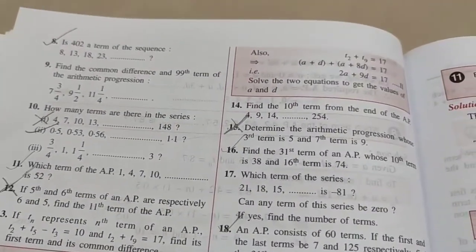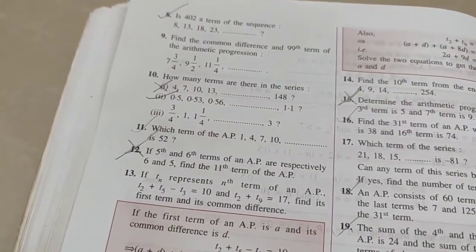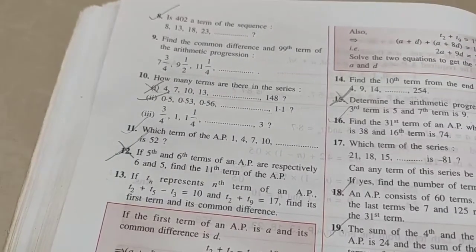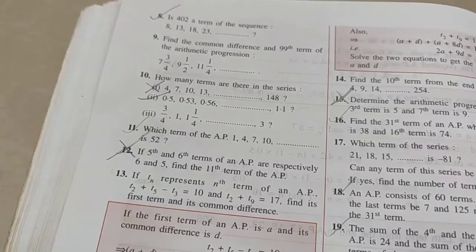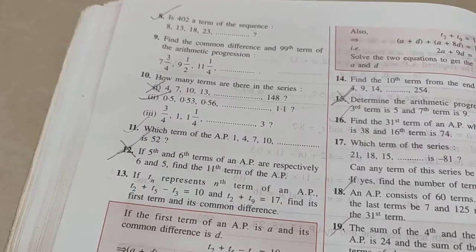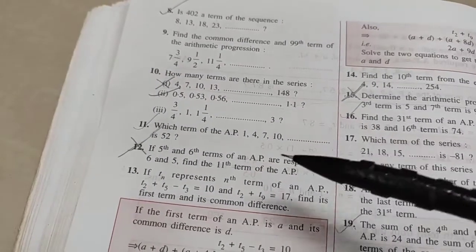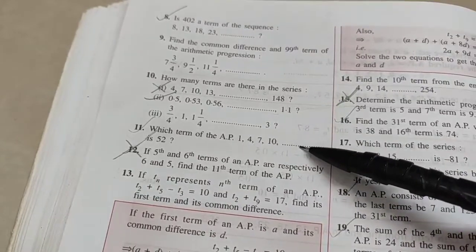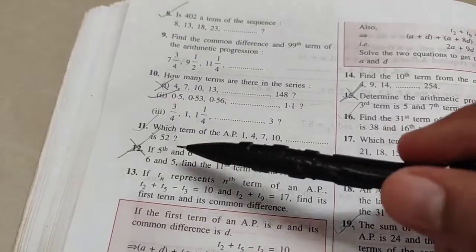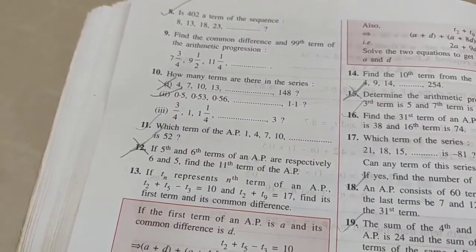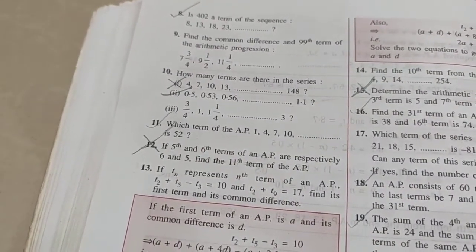Next, cancel the 12th sum. We'll do the 11th one, which is similar to the 10.2. Which term of the AP is 52? Well, I'm reckoning that 10, 13, 16, 19, 22, and so on. And we can get the 52 number. But which term is it? Let's not do it manually.